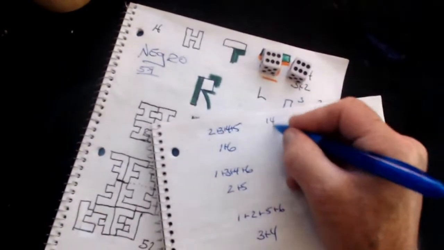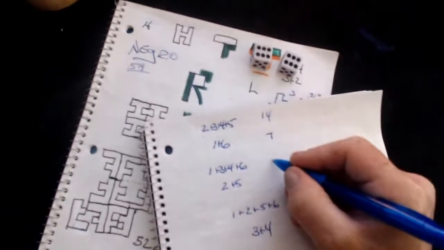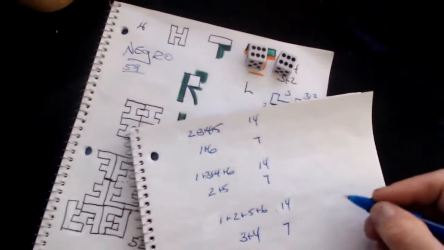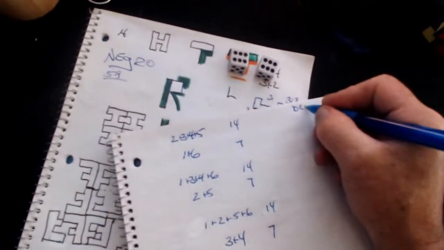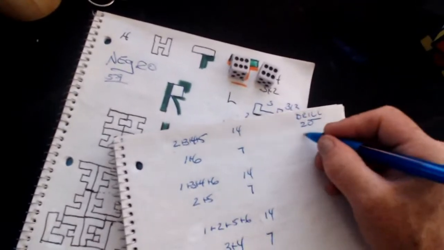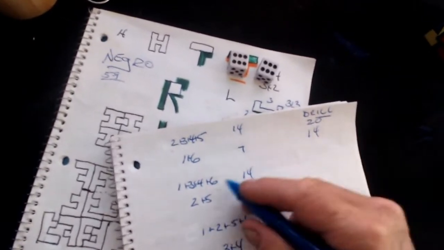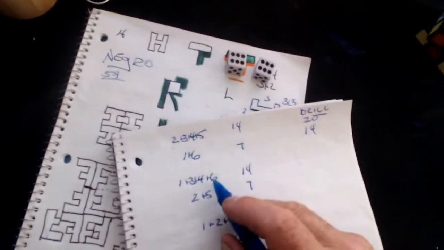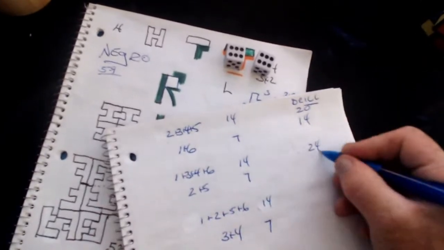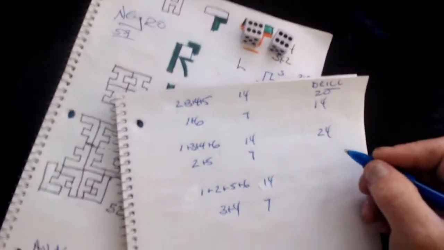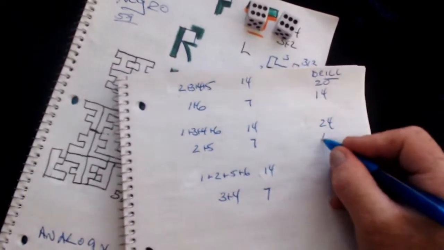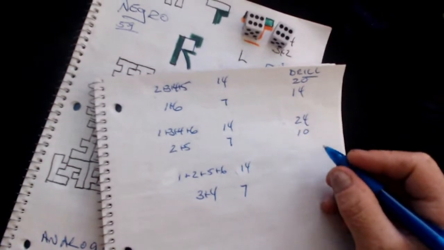So over here we have 14, and here we have 7. Then over here we have 14, and here we have 7. Here we have 14, and here we have 7. But if we drill the hole, right, here we have 20, and here we have 14. Here, right, we have a total of 14. I'm adding both of them up, and 10. We have 24. That's the thunder outside. Here we have 24. And then over here, we have 10. Did I get that right?